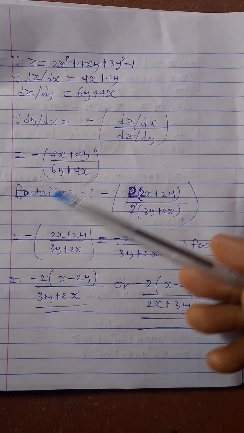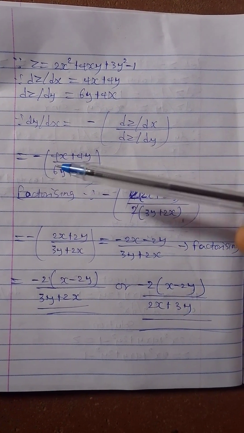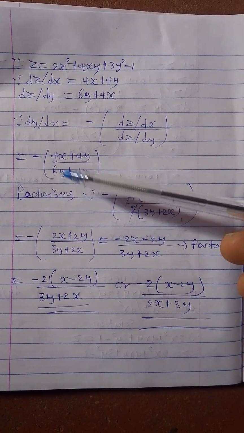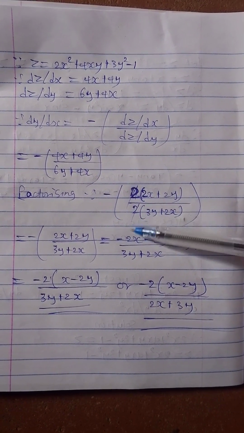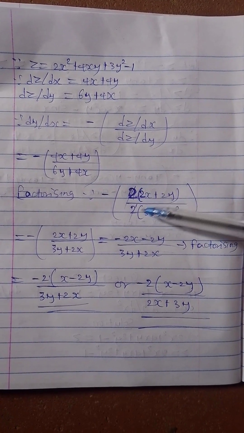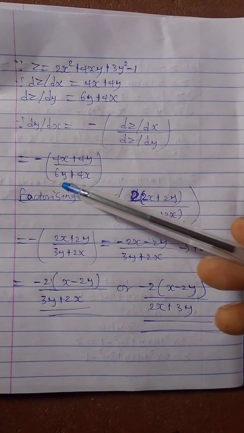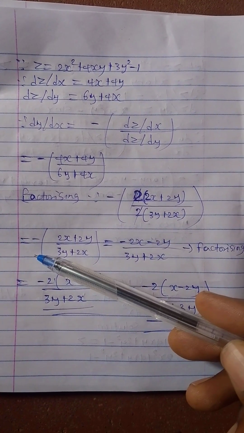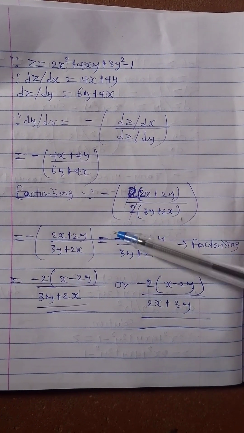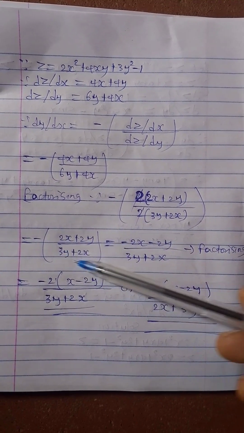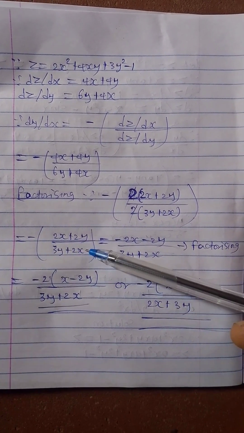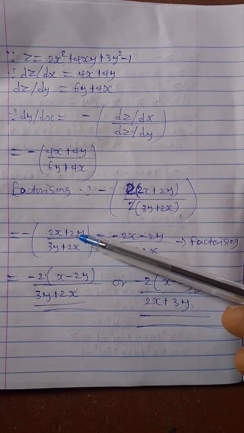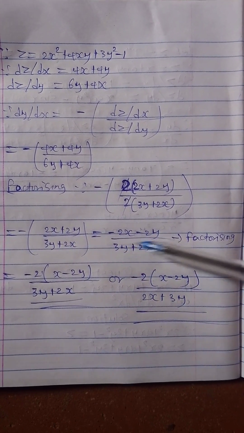So therefore we have to factorize this. Now check the fraction, what you can see in the numerator and also in the denominator, the simple common factor is 2. So I have to factorize 2 out. Factorizing 2 out, here remains 2x plus 2y, over, factorizing 2 out, here remains 3y plus 2x. So which is equal to minus bracket, 2 cancels out, 2x plus 2y all over 3y plus 2x. So open the bracket: minus times 2x is minus 2x, minus times 2y is minus 2y, all over 3y plus 2x.